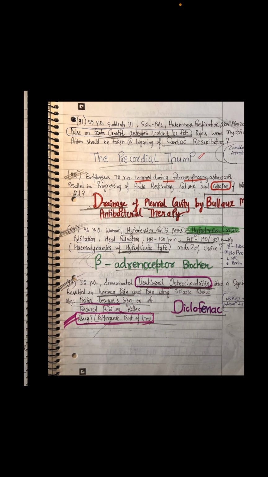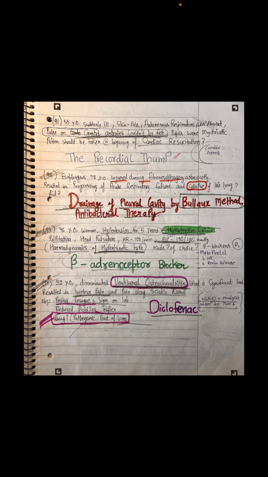Next patient says about a 55-year-old suddenly ill, skin pale, spontaneous respiration was absent, pulse on the carotid arteries couldn't be felt. Sir, this is the case where pupils are dilated, and action should be taken being the cardiac resuscitation. Sir, you can do other measures as well, but if the option pericardial thump is given to you, however this is a very old treatment or very old management of the patient, in the KROK questions what you have to remember is that if the pericardial thump is given in the option, then this is the case of cardiac arrest.